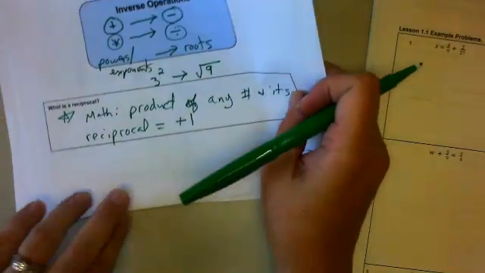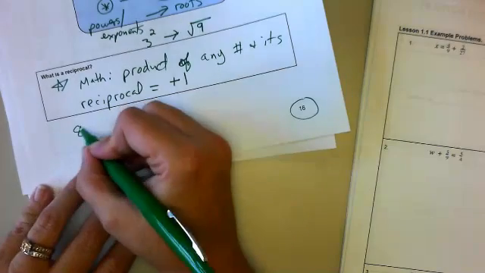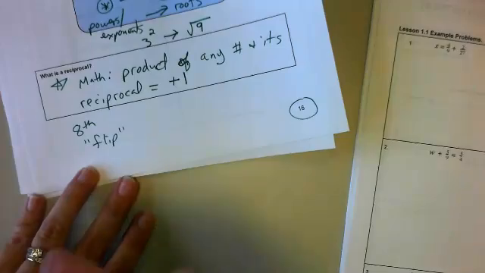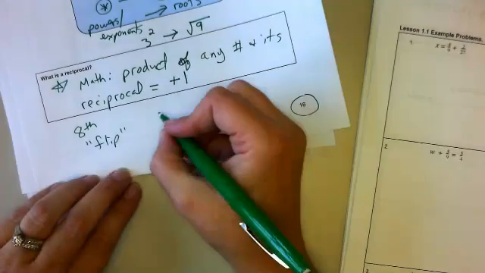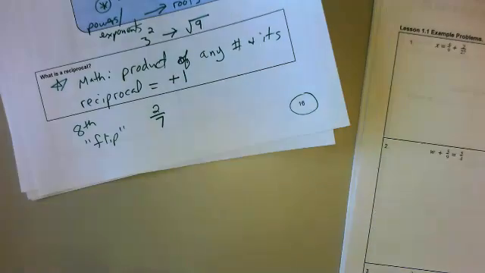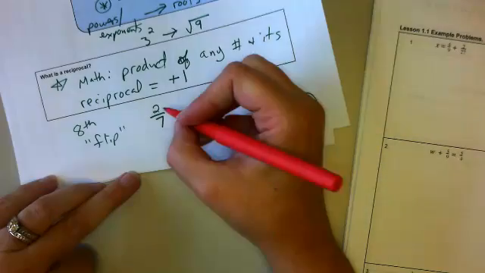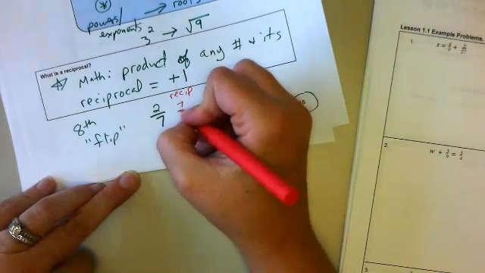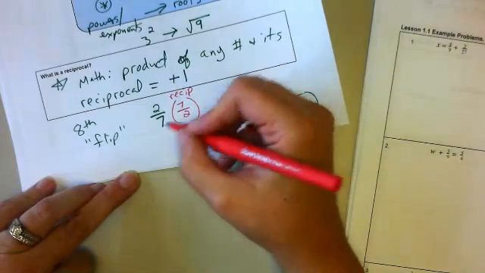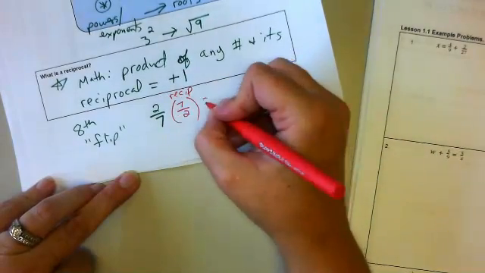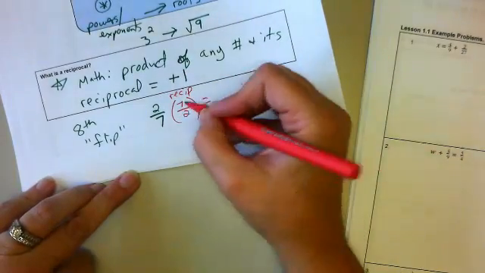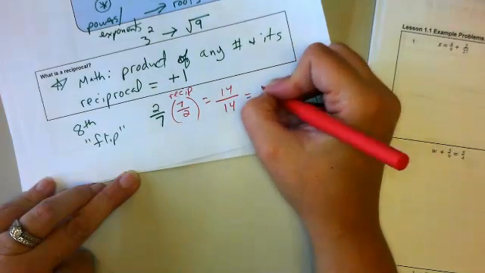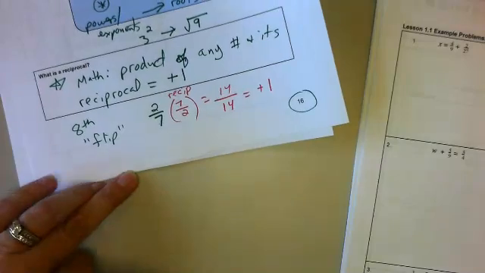So for example, in 8th grade, we say we flip, okay? So the reciprocal is we flip it. So for example, if we have 2/7, the reciprocal is going to be 7/2, okay? And if you multiply those together, you could cross simplify, but we'll just show you 2 times 7 is 14, 7 times 2 is 14, simplifies to a positive 1, okay?